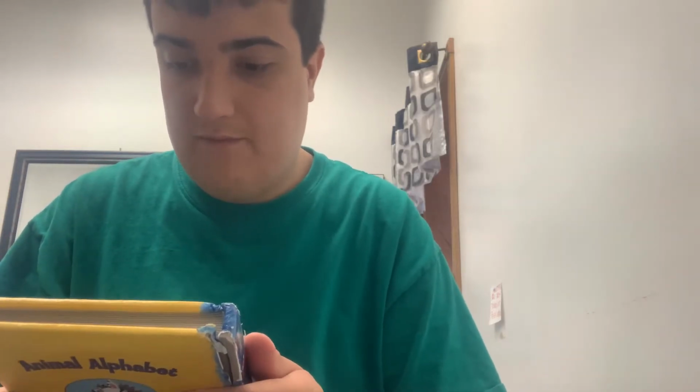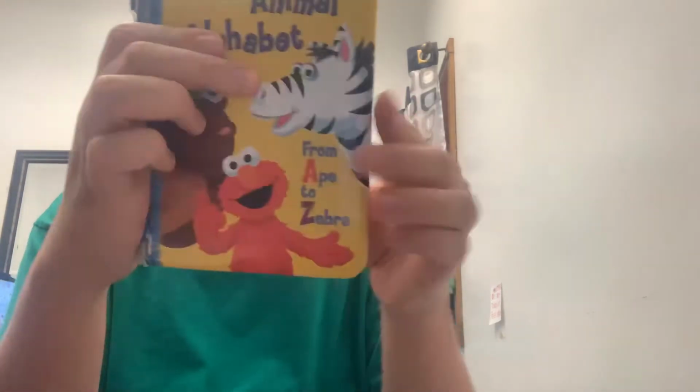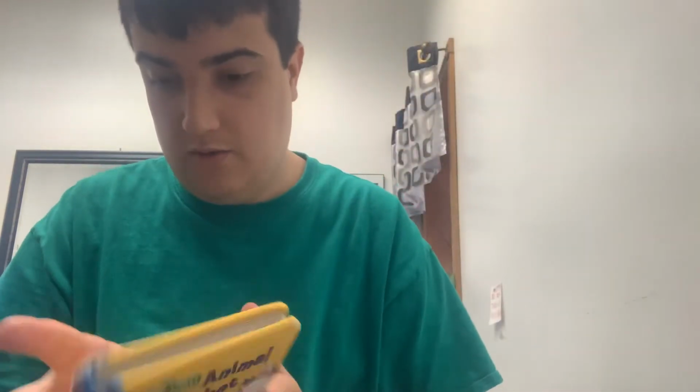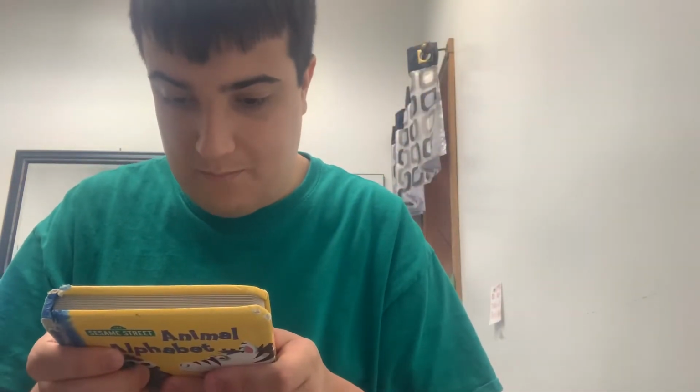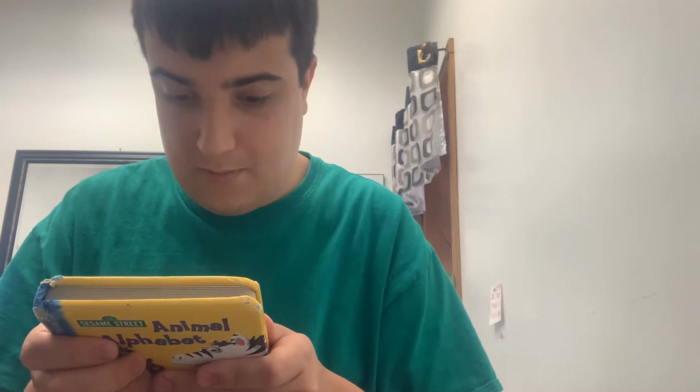Animal Alphabet from Ape to Zebra, by Kara McMahon. Illustrated by Christopher Moroni.